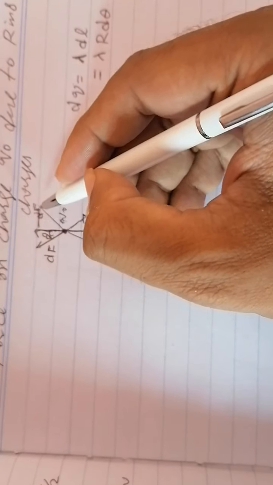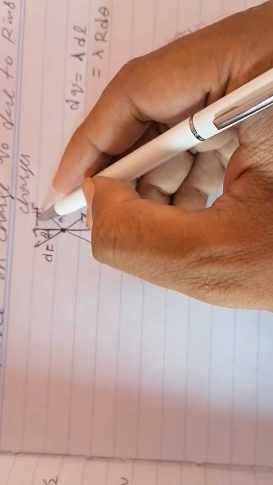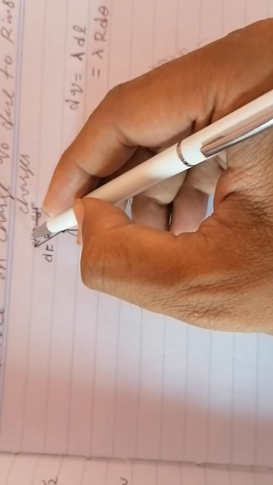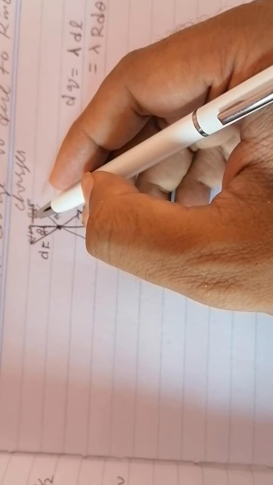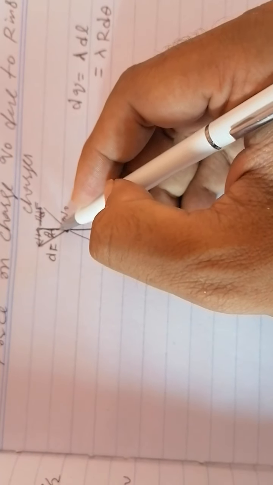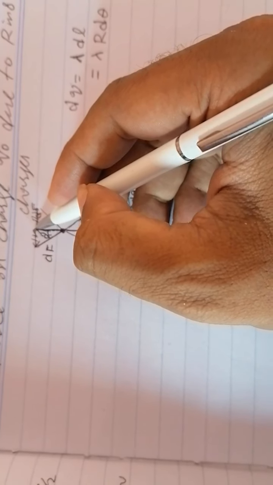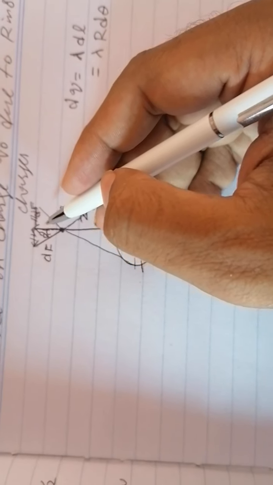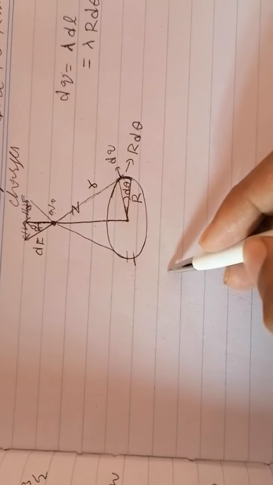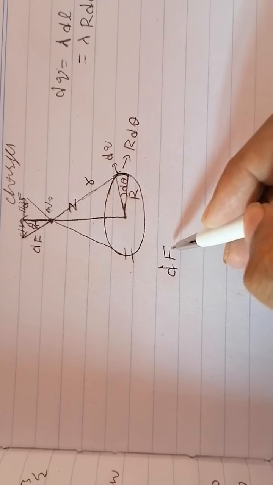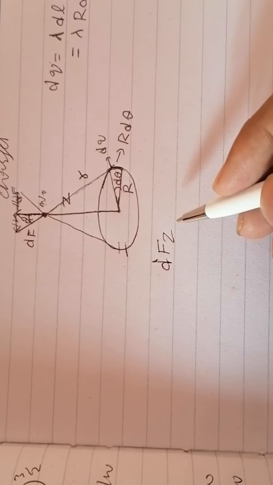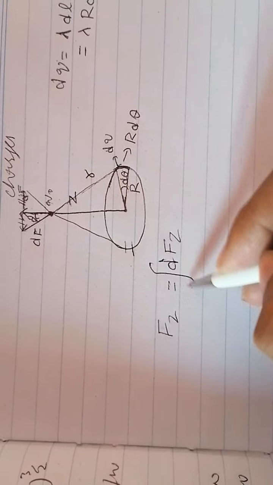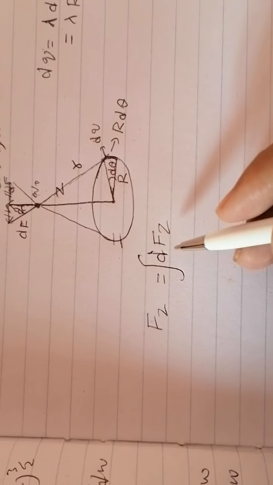This component will be in this direction and that component will be in the opposite direction, so these two components will cancel. Only the components along the z axis will add. So the total force will be along the z direction, and we will integrate.